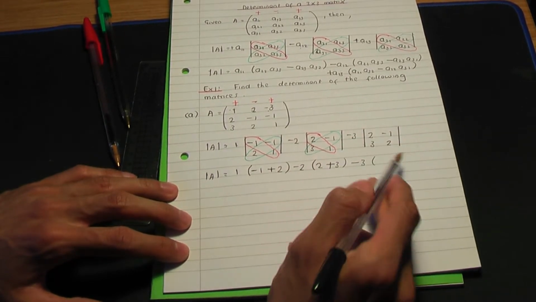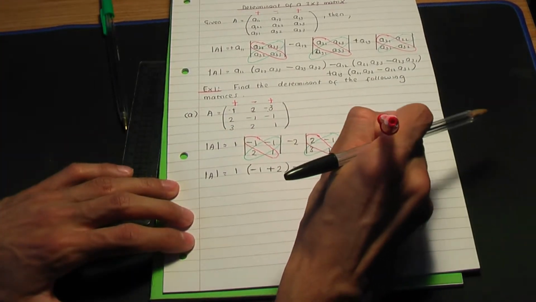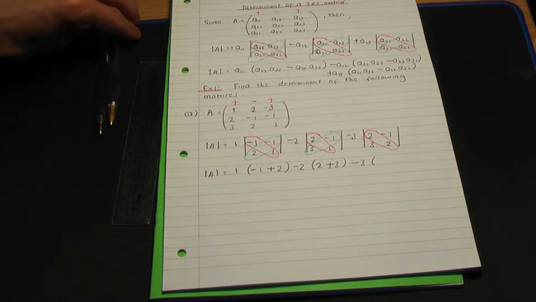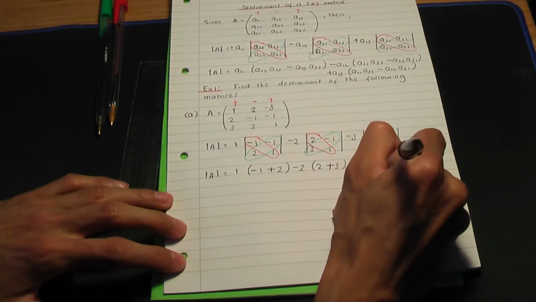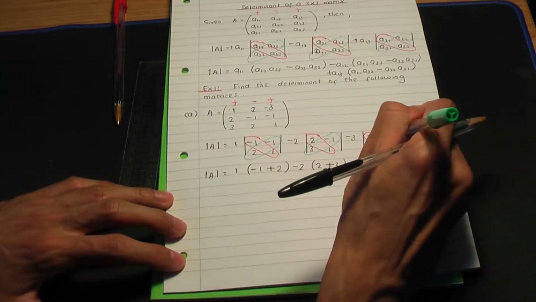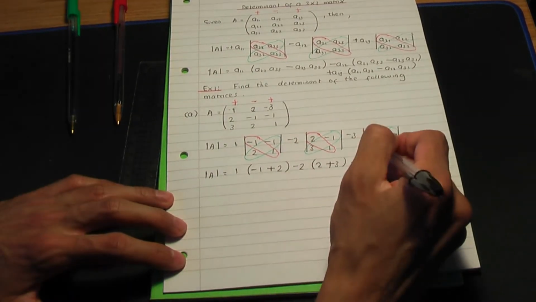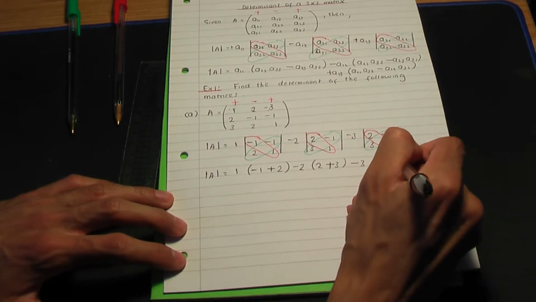So minus 3 into, multiply the elements along the leading diagonal highlighted in red. 2 into 2 is 4, minus, then multiply the elements along the lateral green diagonal. 3 into minus 1 is minus 3, with this minus here, plus 3.